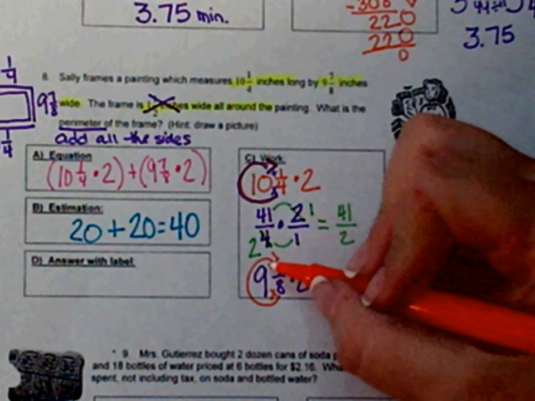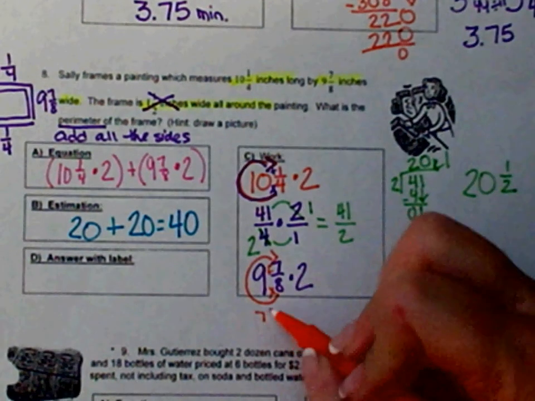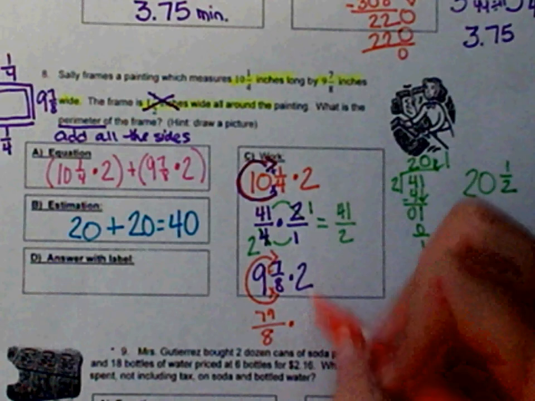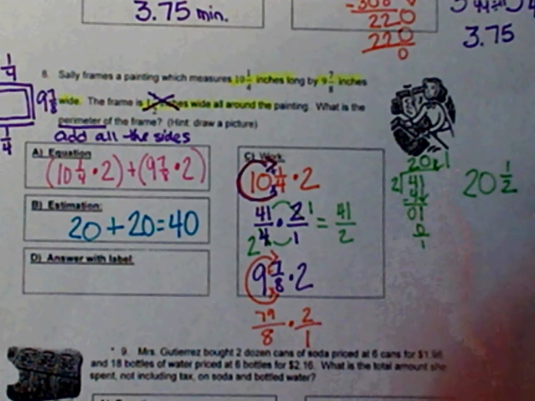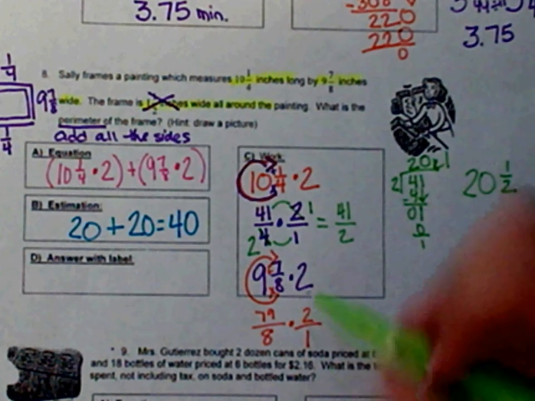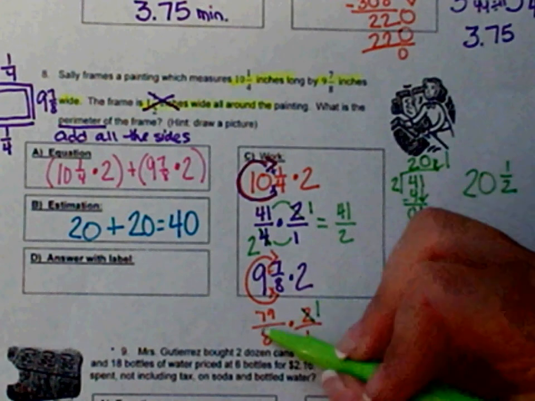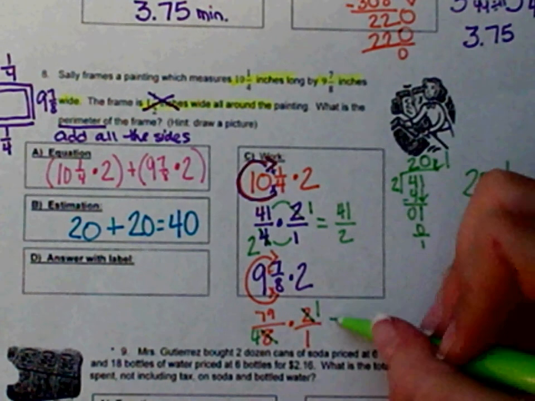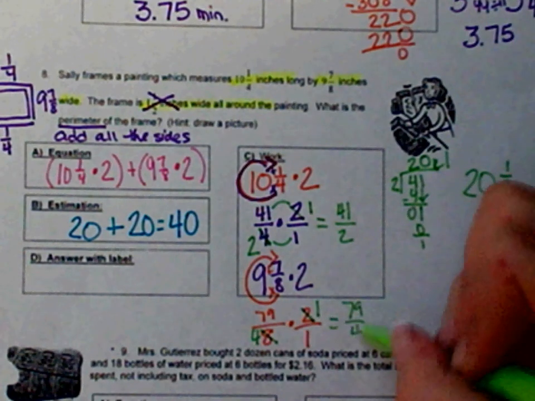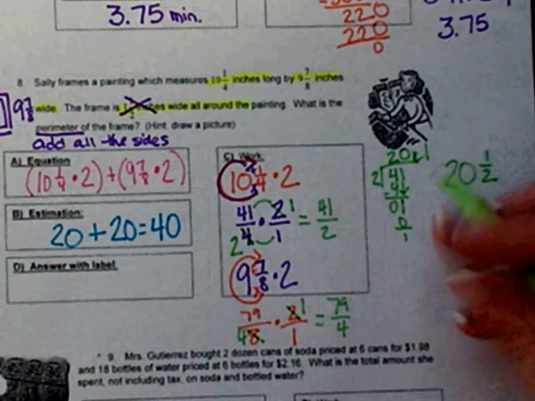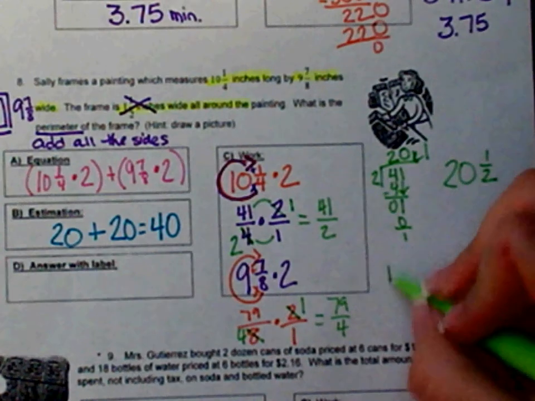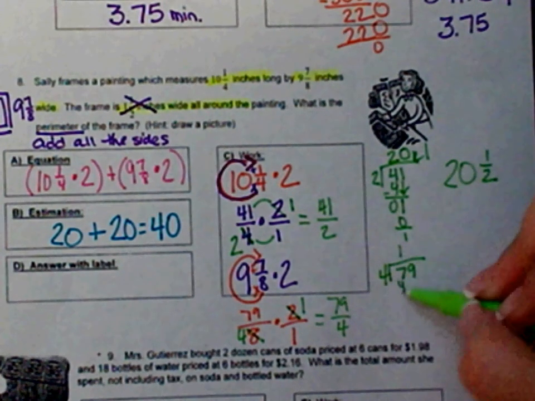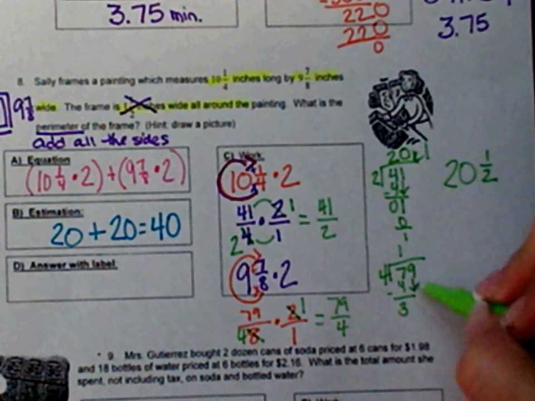Let's flip this over. So I've got 20 1/2 for that answer. The other one was 9 7/8 times 2. Same thing, lasso. Get it out of there. 8 times 9, 72 plus 7, 79. Denominator stays the same. Times a 2 whole, remember we said we'd put that over 1.